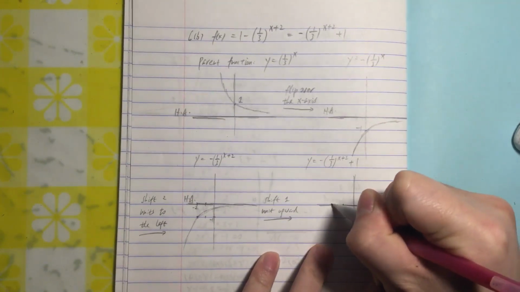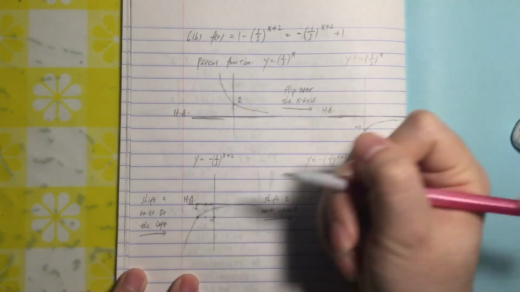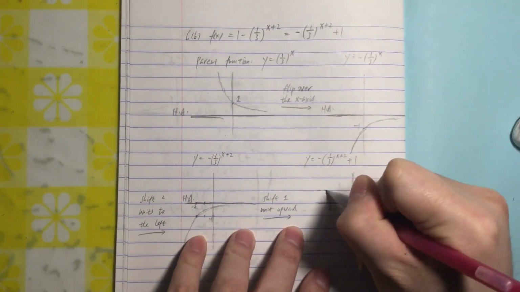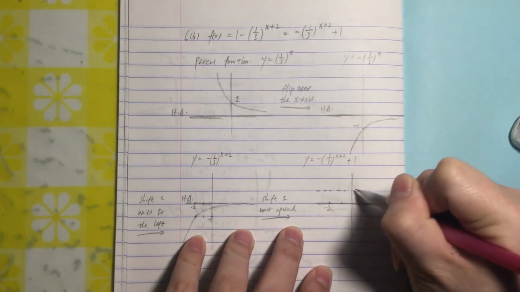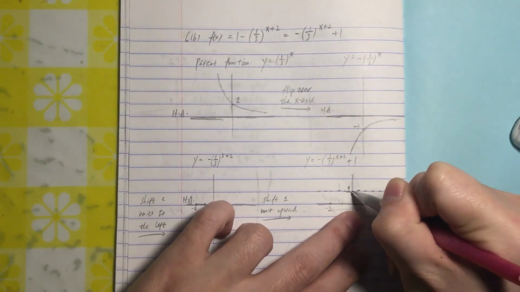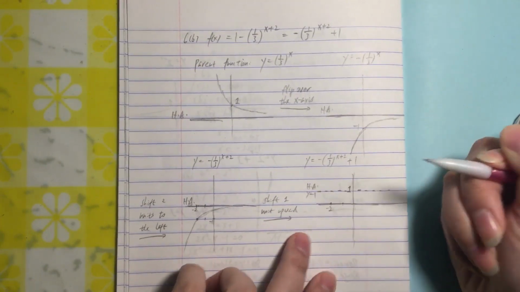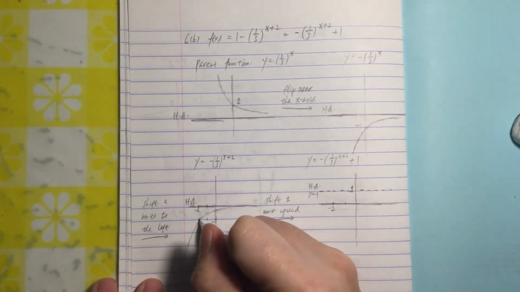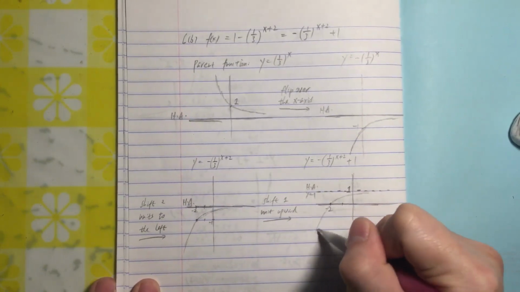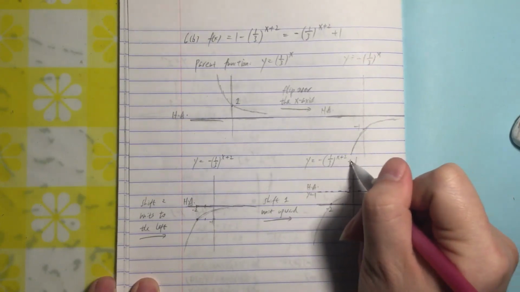The horizontal asymptote was 0 here. If I shift it 1 unit upward, it becomes 1. So that's the horizontal asymptote, y equals 1. That's the graph of y equals negative (1/3) to the power of x plus 2, plus 1.